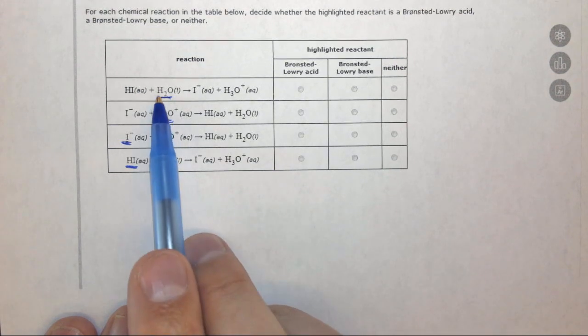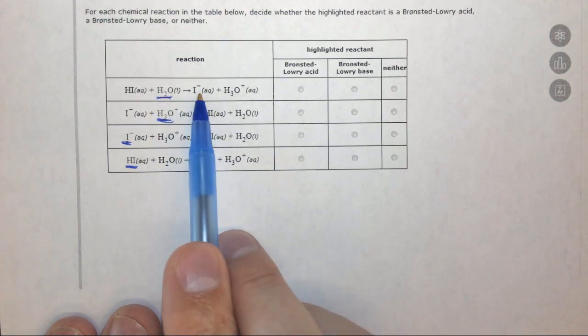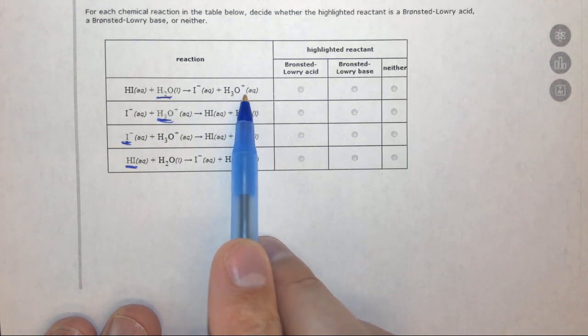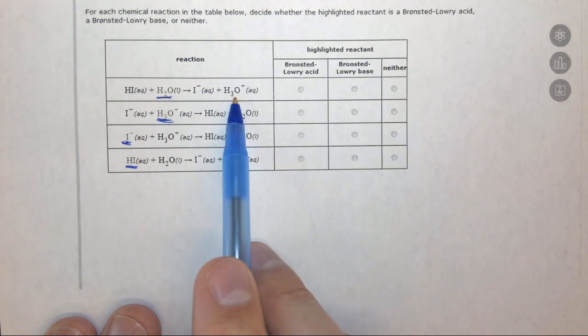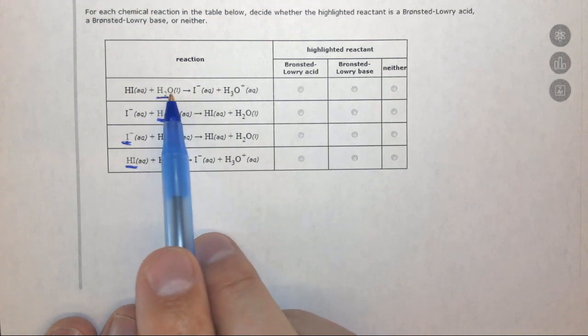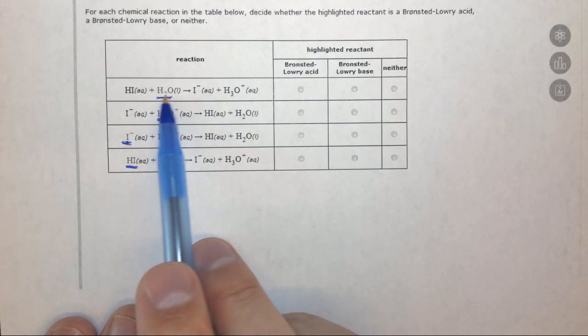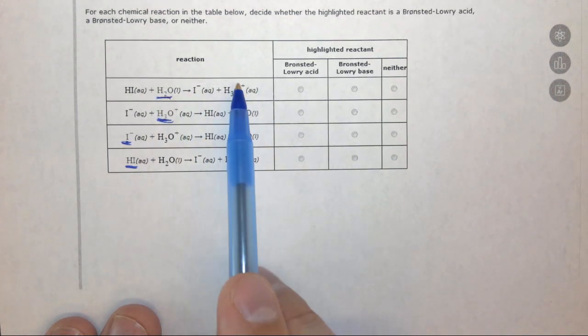So in this case, H2O. Does it become I minus or does it become H3O plus? Well, H2O must become H3O plus, because it's much closer to this. It doesn't have an iodine in it. So this has to become this.